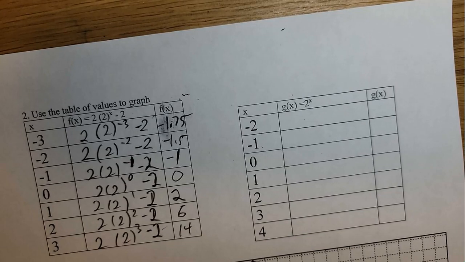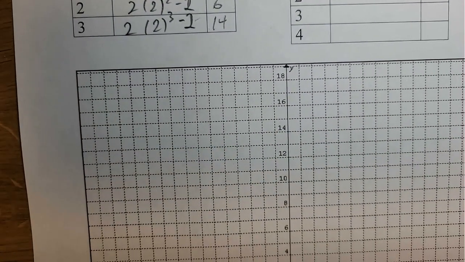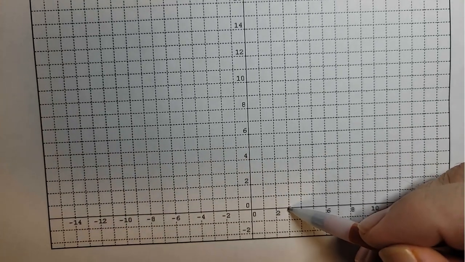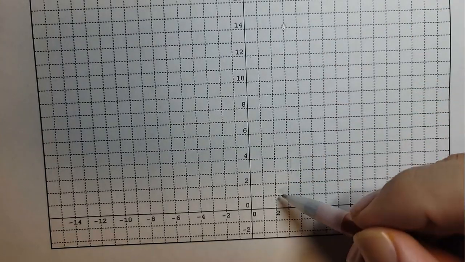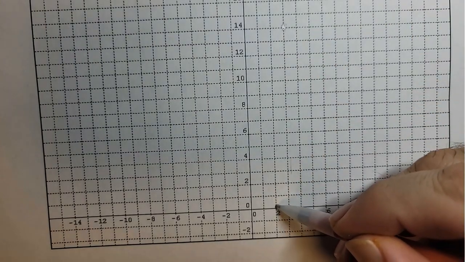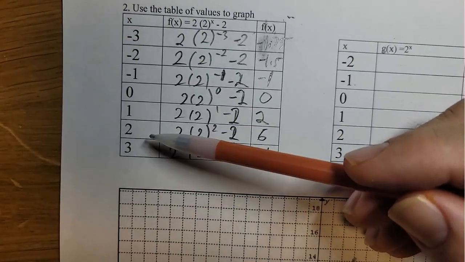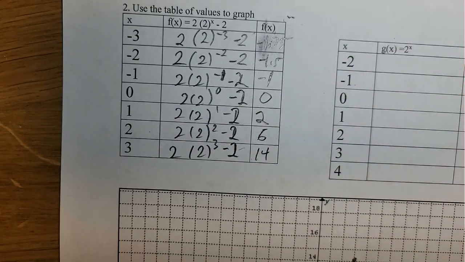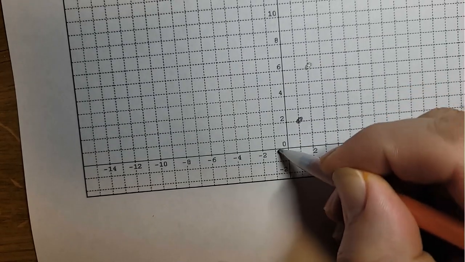Okay, I think we got them all here. Let's now graph it. So let's graph this last one. So I'll start with 3, 14, because I see it there, all the way up to 14. Next one, 2 up to 6. Okay, so look, there's a 3, 14, 2, 6. Now I'll do 1, 2, and 0, 0. Okay, so 1 up to 2, 0, 0.